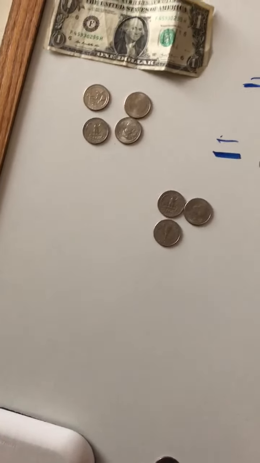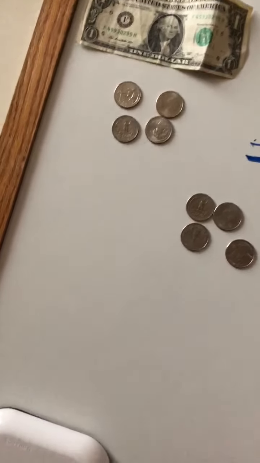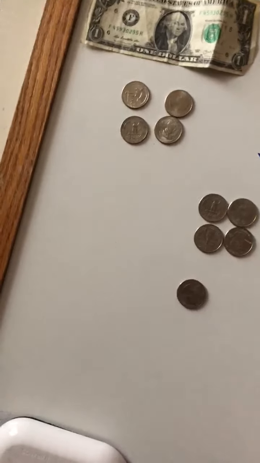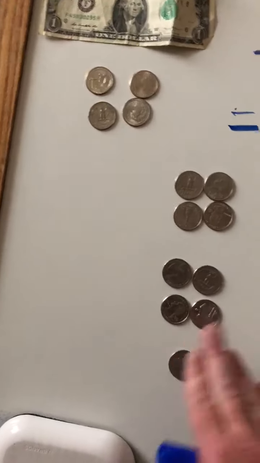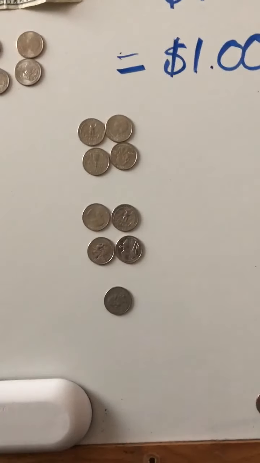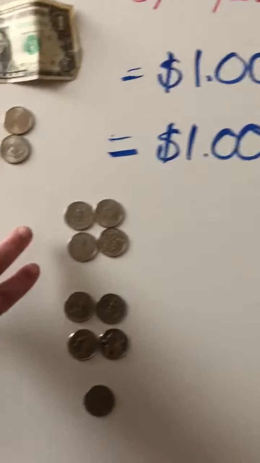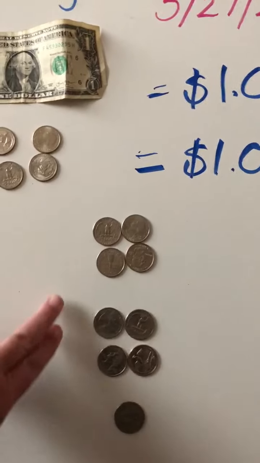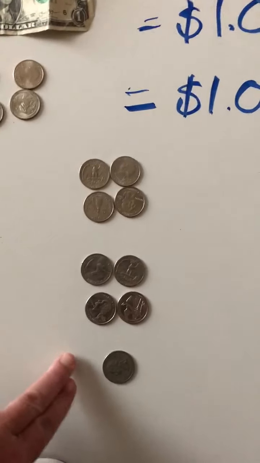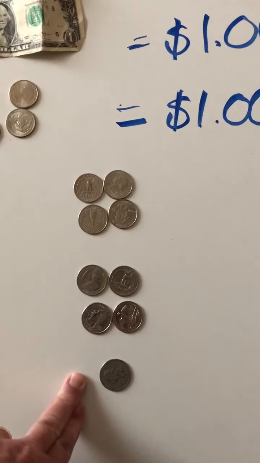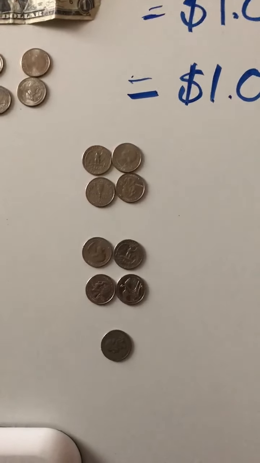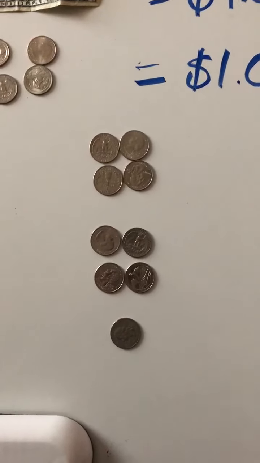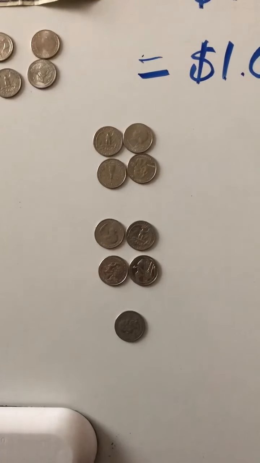We started out with 10 quarters. Let's do 9 quarters. Here we have 4 quarters, 4 quarters, and 1 remaining. Do you know how much money this is? I'm going to give you a couple of seconds to think about that. How much money is 9 quarters?